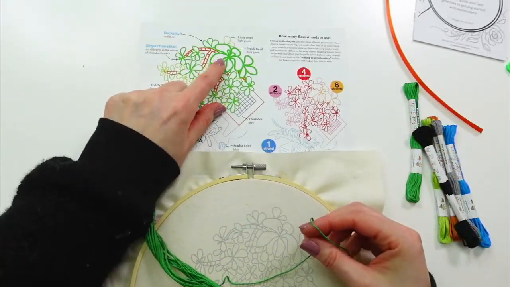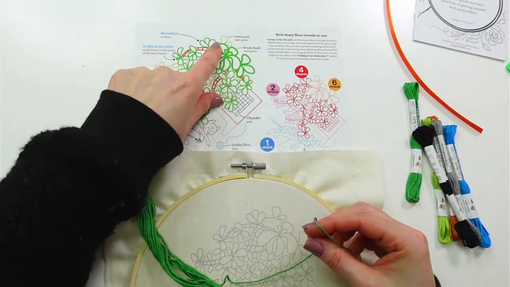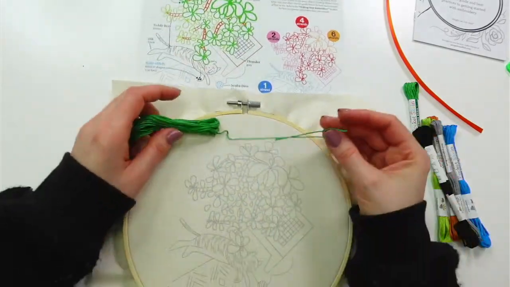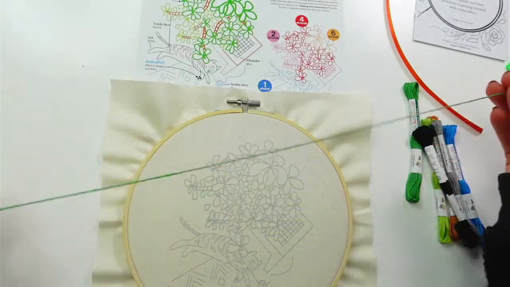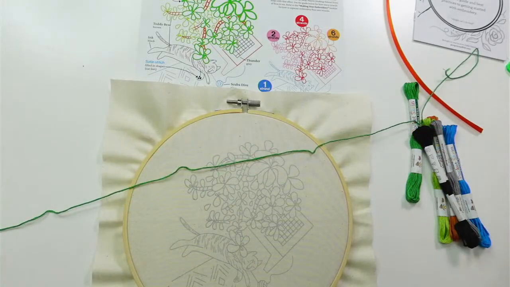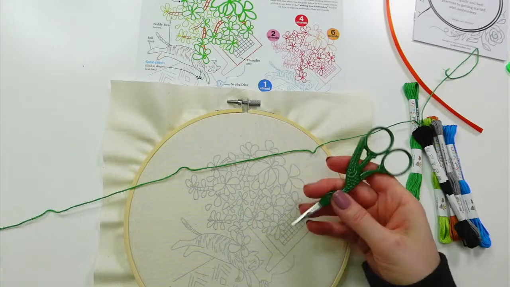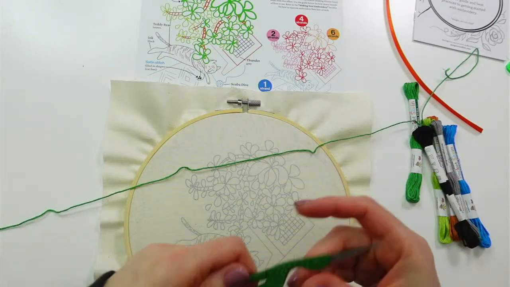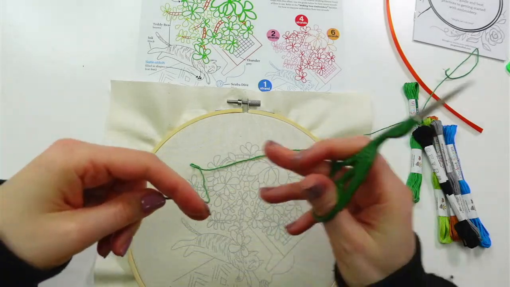So in the instructions, we'll be doing this guy first, and that's this fresh basil. I'm going to get my 18 inches or so to start out. Oh, I need a scissors for the evening. We'll use the little green scissors. They'll match with what we're working on today.